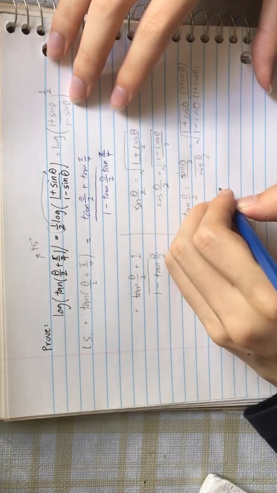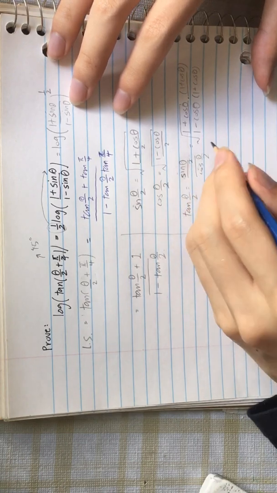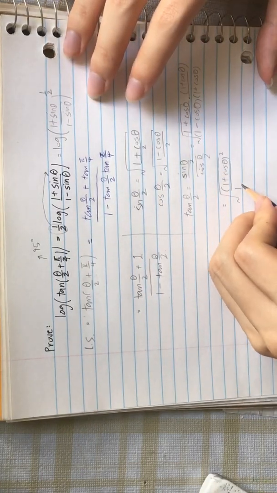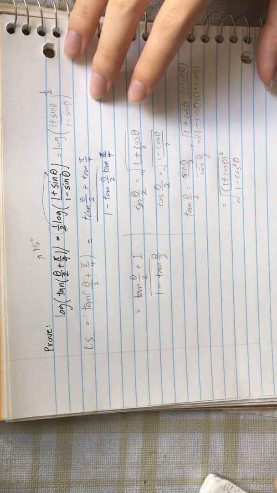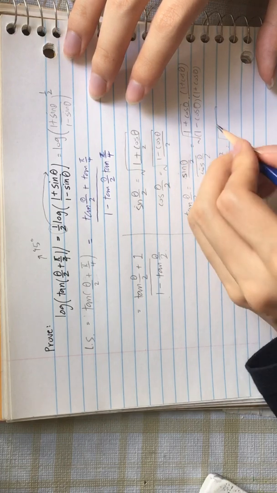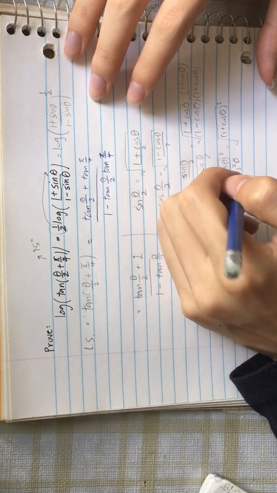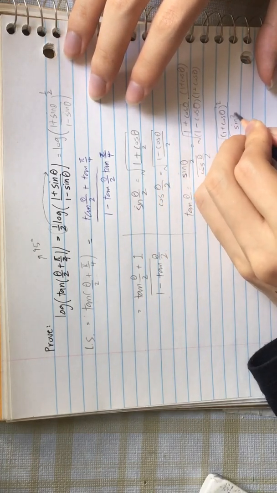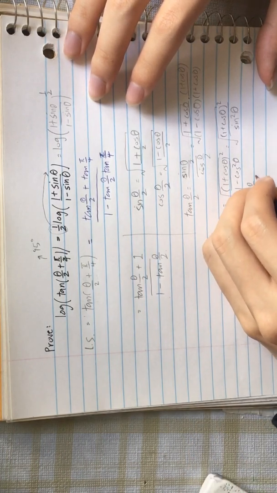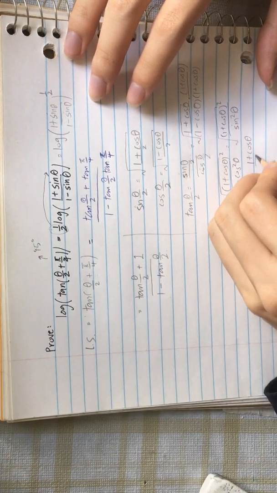If we do that, we get the square root of 1 plus cosine theta squared over, and here we see that this is the difference of squares. So we have 1 minus cosine squared theta. And from here, we see that this is the same as sine squared theta. So therefore, tangent is actually equal to 1 plus cosine over sine.